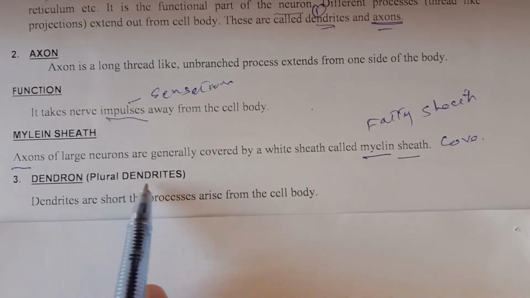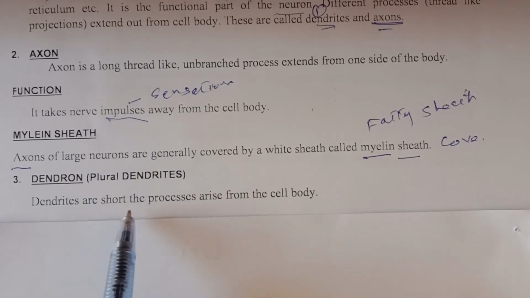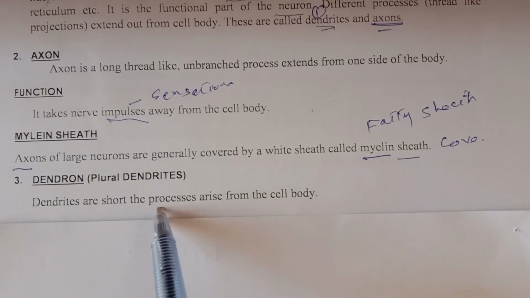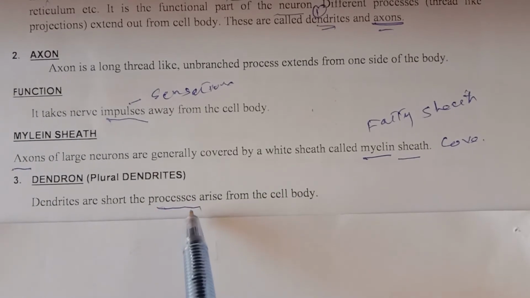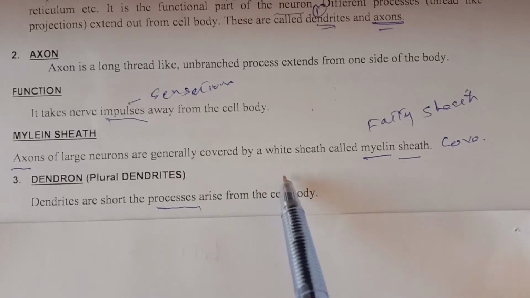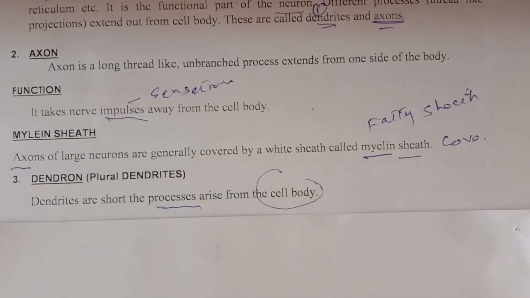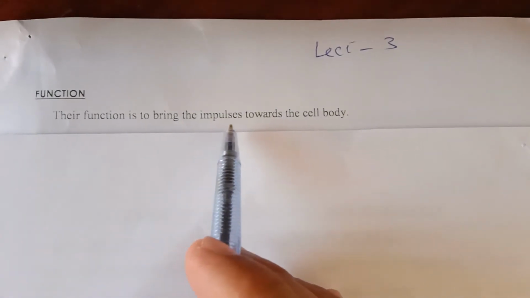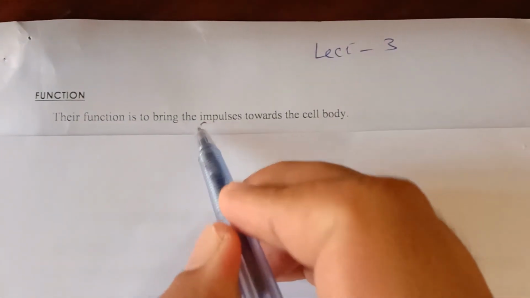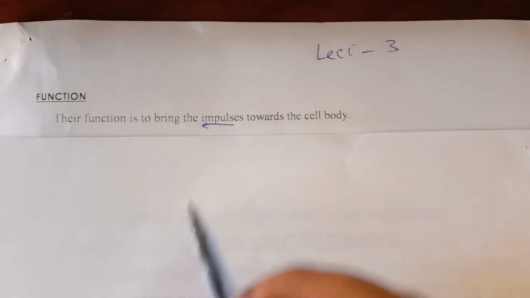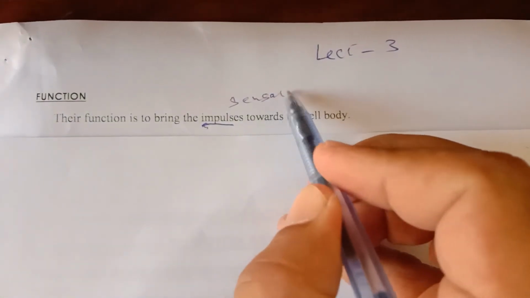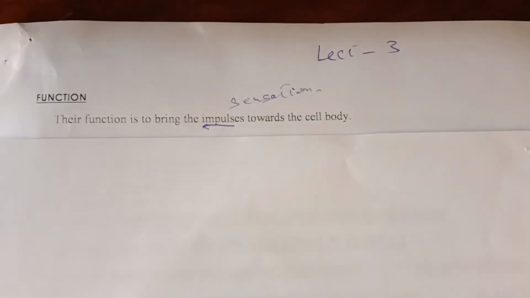Dendrons, plural dendrites. Dendrites are short processes that arise from the cell body. These are short projections or thread-like structures arising from the main body of a neuron, the cell body. Function of dendrites: their function is to bring the impulses toward the cell body. So the dendrite functions to carry sensation. Impulses mean sensations to the cell body.